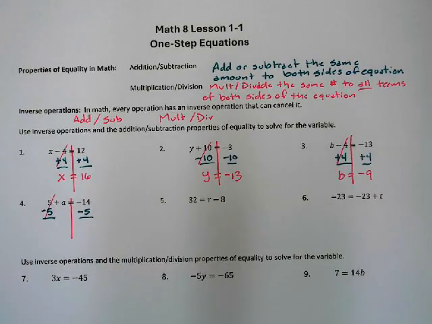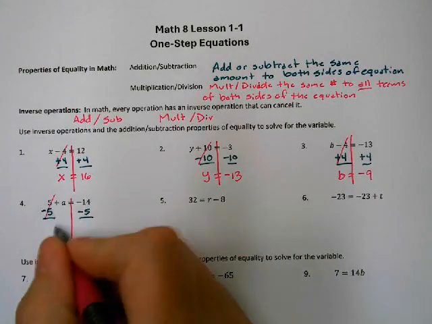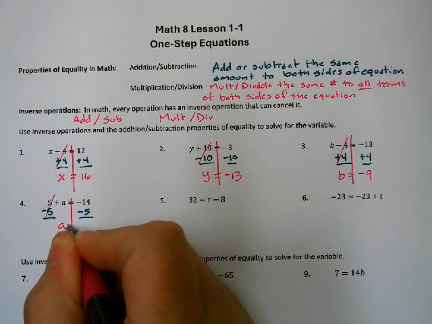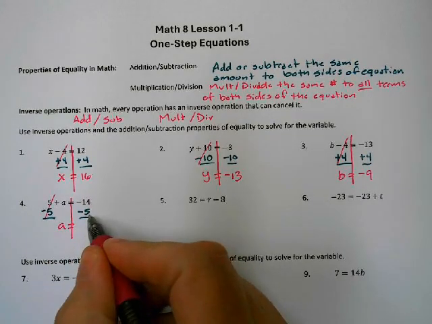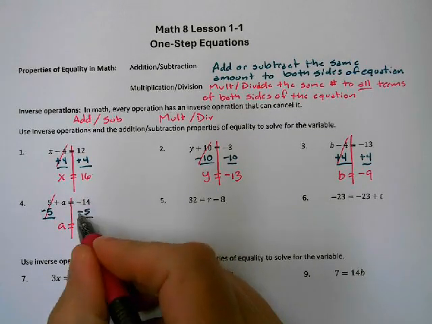5 minus 5 is 0, so that is eliminating. Just double checking my work as I go. And then negative 14 minus 5, we add the numbers, keep the negative sign, so negative 19.